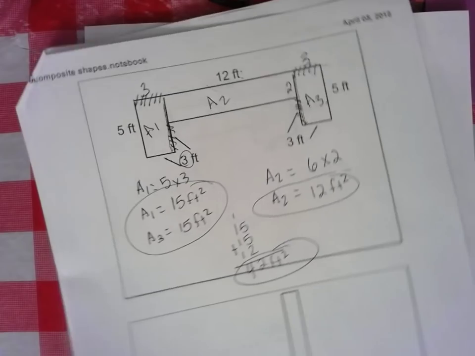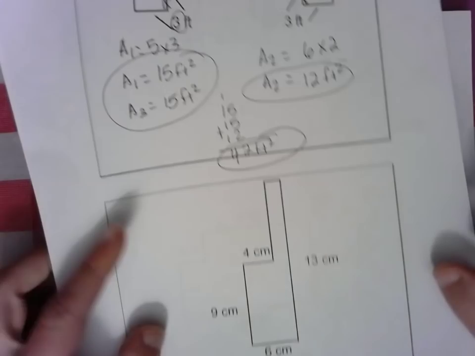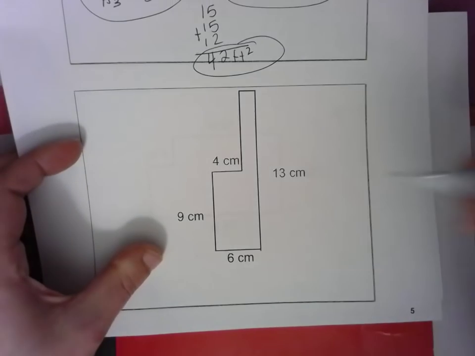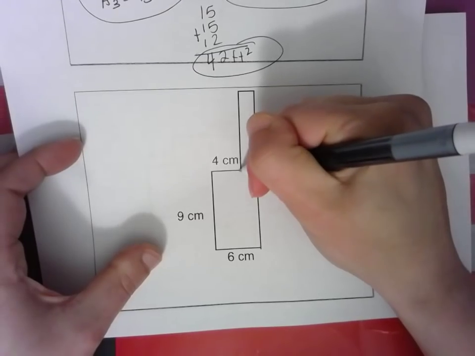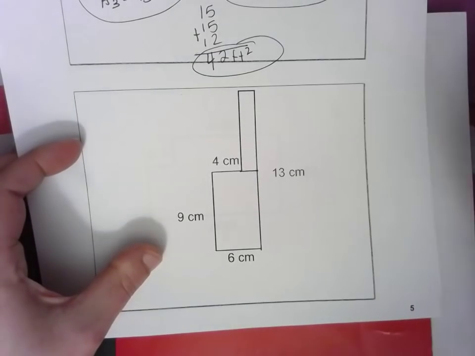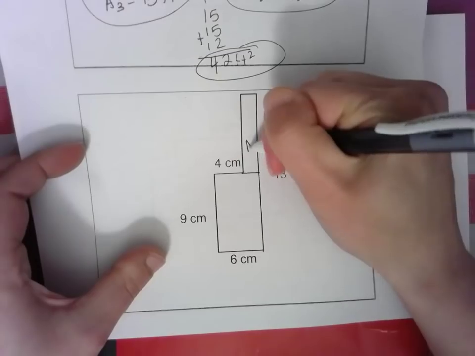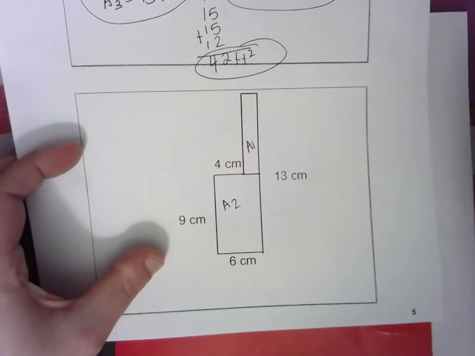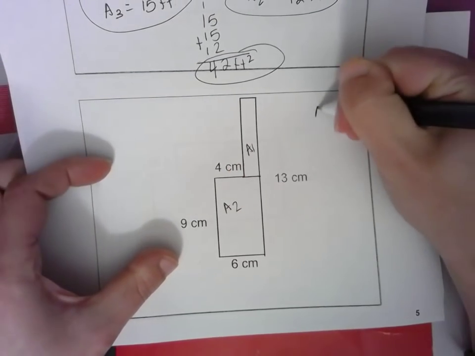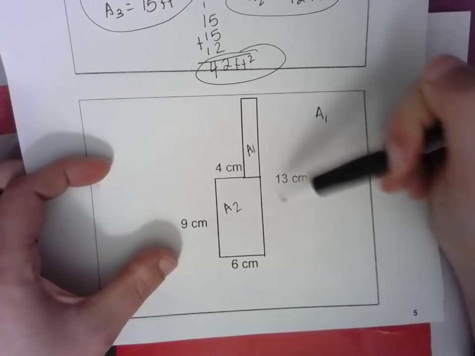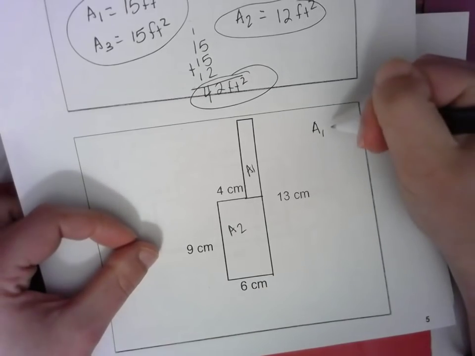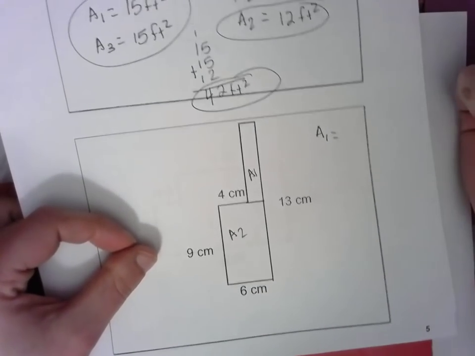Okay, last one before you are on your own. Step 1, split them up. Go like that. A1, A2. Step 1 is done. Step 2, find the area for rectangle 1. Divide the length. Not explicitly, so I need to find it.